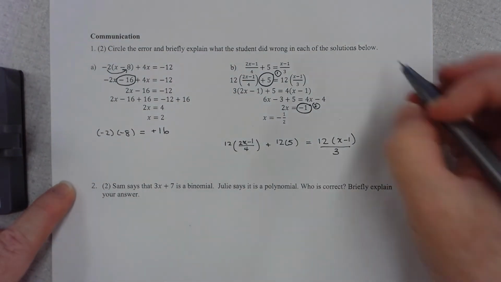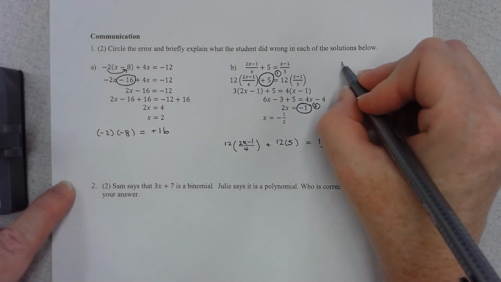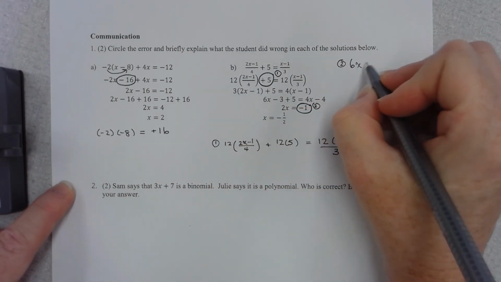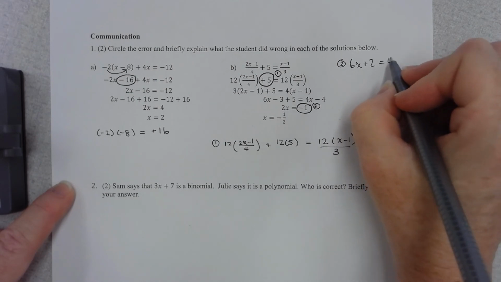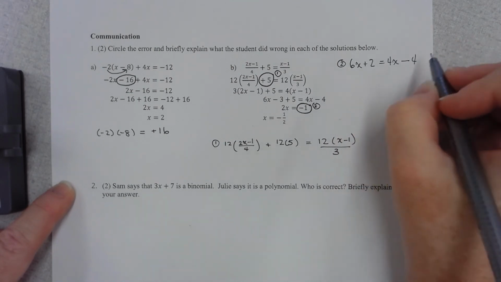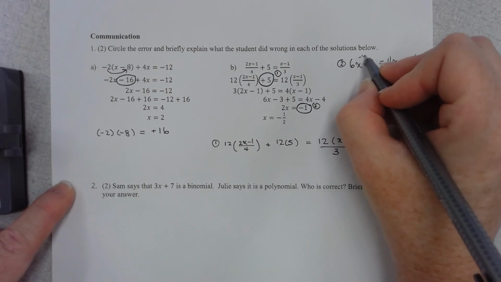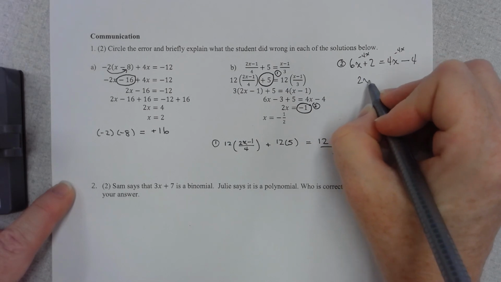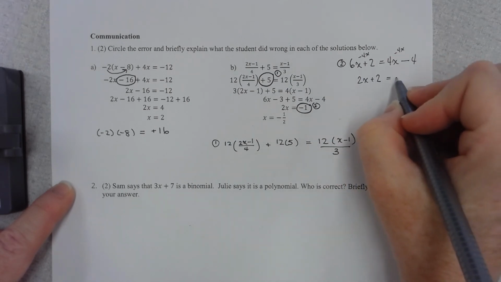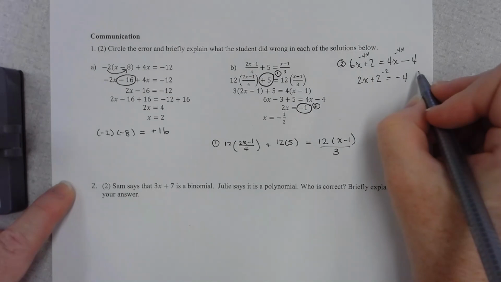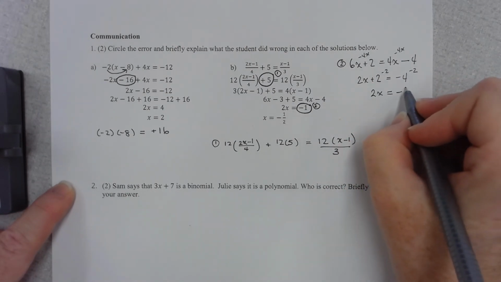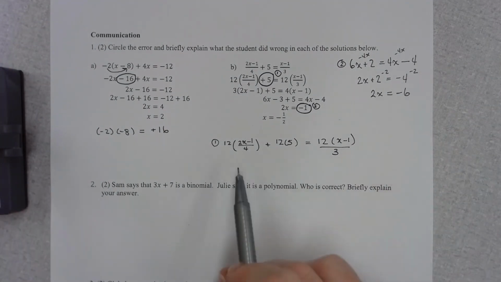So for the second mistake, we would have had 6x plus 2 equals 4x minus 4, and so then we would have subtracted 4x, and we would have had 2x plus 2 equals -4, and then we would have subtracted 2 and subtracted 2, and we would have ended up with 2x equal to -6. So if you found either of those mistakes, I gave you a mark.